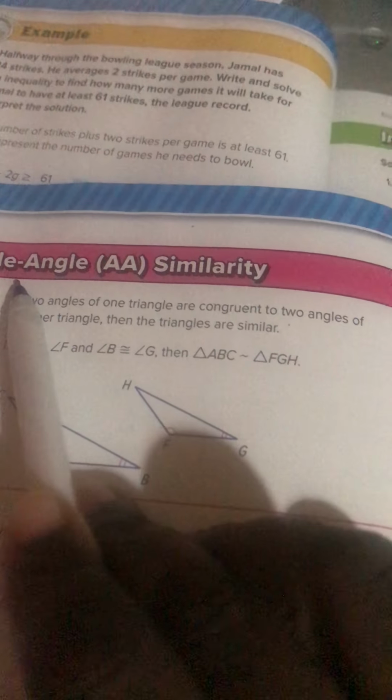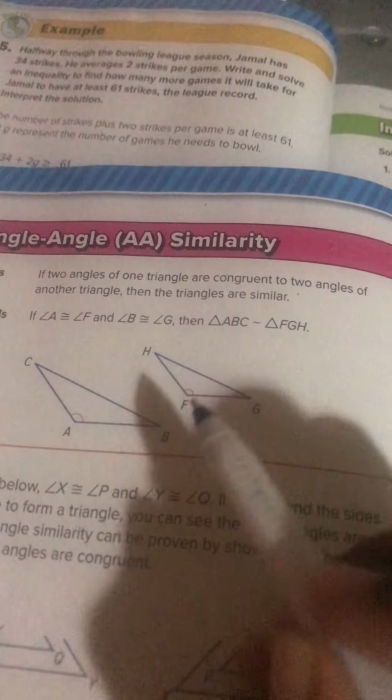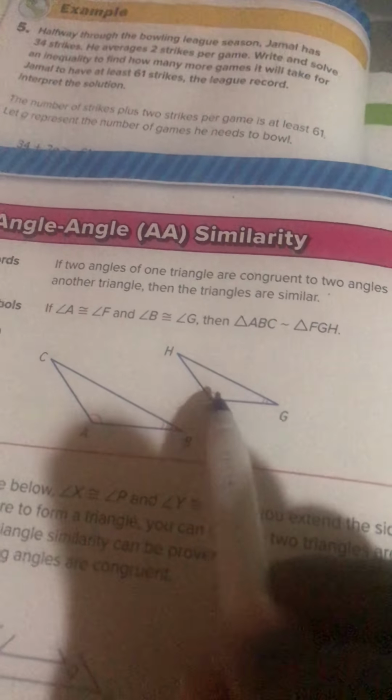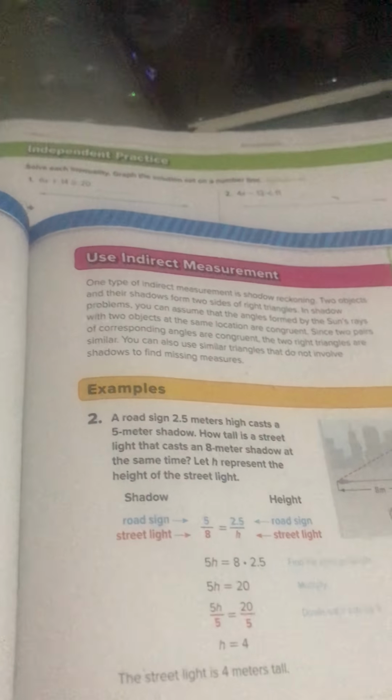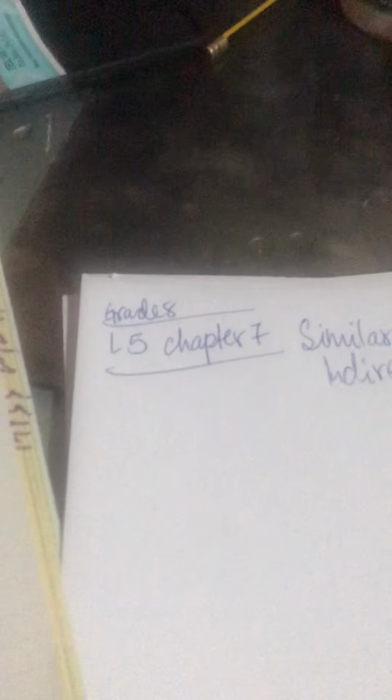It says AA, meaning if two angles are congruent, like angle A and angle F, angle B and angle G, as long as two angles here and two angles here are the same, then these two triangles are similar. That is what it says. So you will do the table. You have to do the table.